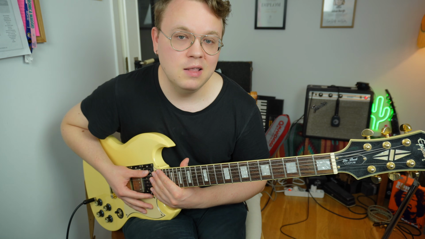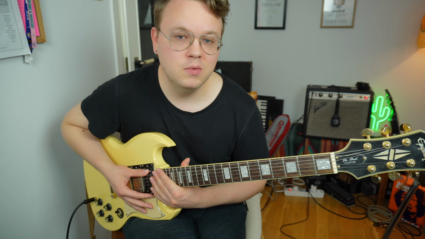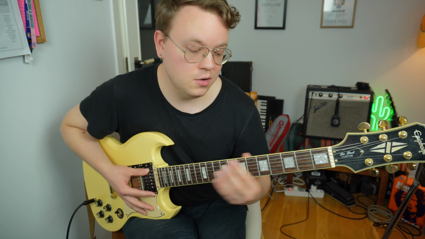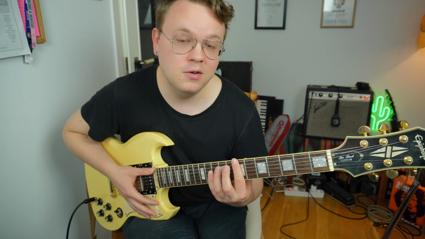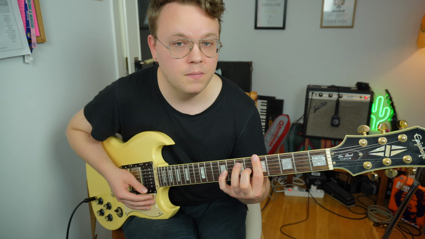So for bar 9 and 10 of this 12 bar blues, which consists of the 5 chord and 4 chord for 1 bar each, we're going to start by going up to the 7th fret and doing that same rhythm pattern that we did on the 4 chord for 1 bar, and then we move it down to the 4 chord here on the 5th fret and do the same for 1 bar.